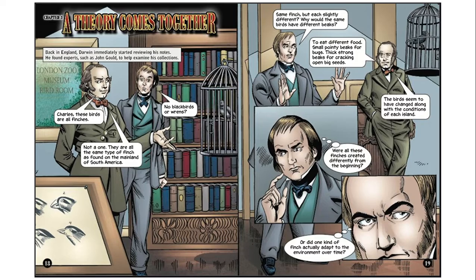Charles, these birds are all finches. No blackbirds or wrens? Not a one. They are all the same type of finch as found on the mainland of South America. Same finch, but with each slightly different. Why would the same birds have different beaks? To eat different food. Small pointy beaks for eating bugs, thick strong beaks for cracking open big seeds. The birds seem to have changed along with the conditions of each island.